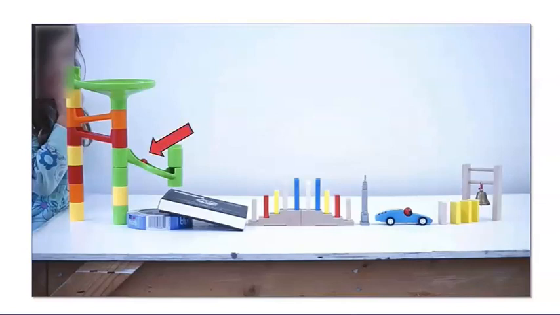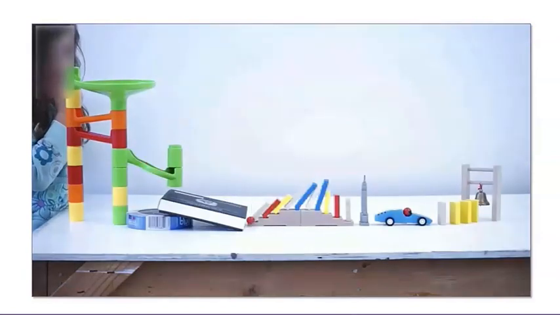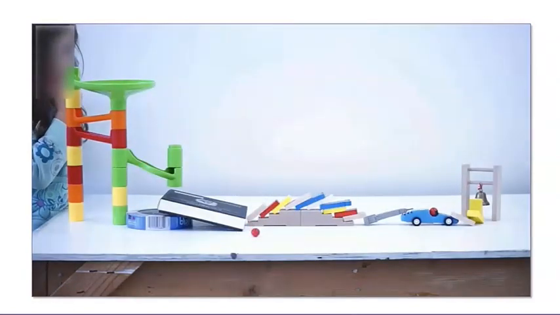Okay, so the marble is here now. I wonder what will happen if the marble continues rolling. What do you predict will happen? Let's continue watching the video clip to find out. Let's watch one more time.